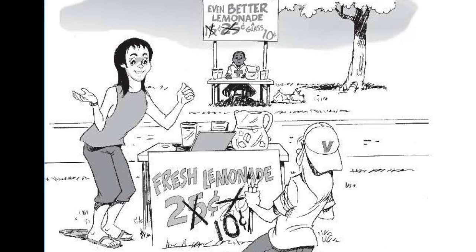But then he does something else. After she lowers hers from 25 to 20 cents, he lowers his to 15 cents. And then she comes back and lowers hers again to 10 cents. And then Jamal lowers his to 10 cents again. Megan comes and asks, what's going on?